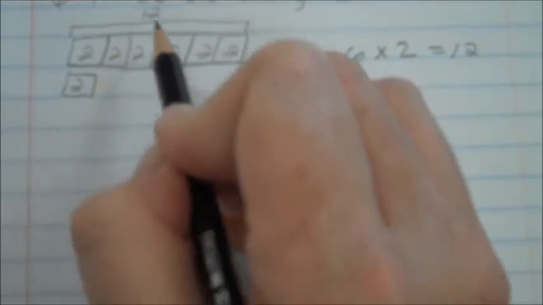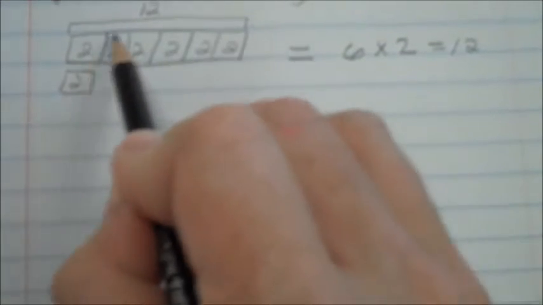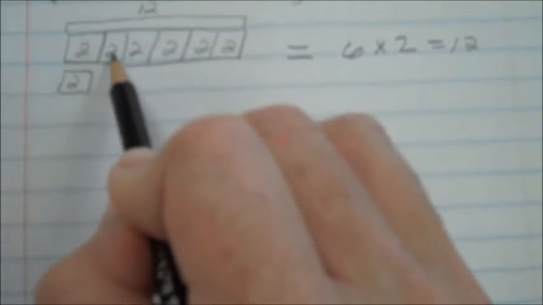Which the equation would look like this. Six times 2 equals 12, because 6 of these, and each one being 2, is 12. 6 times as many as 2, that's this right here, is 12. 2, 4, 6, 8, 10, 12.